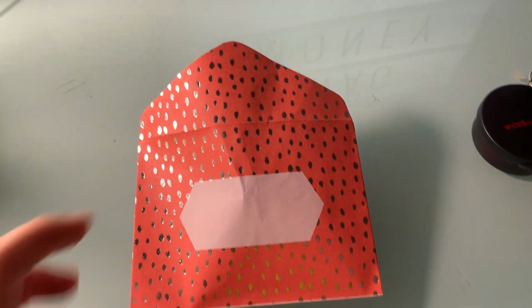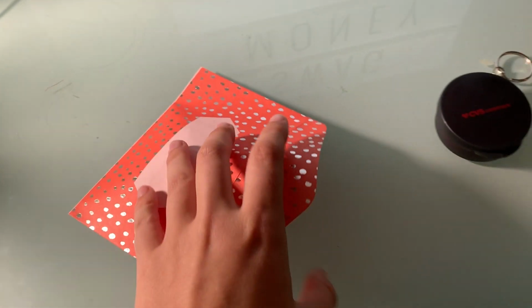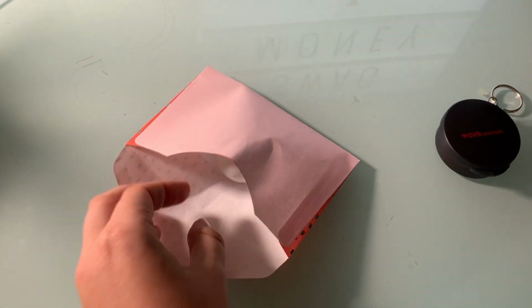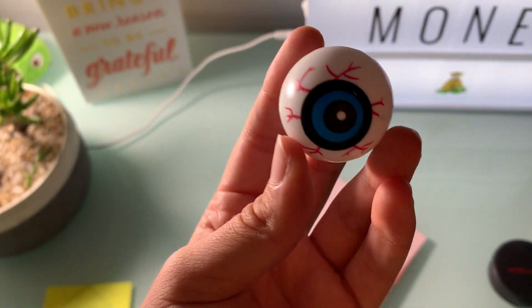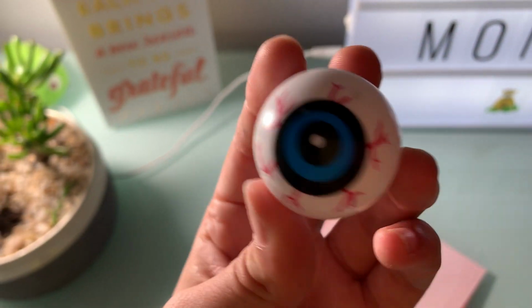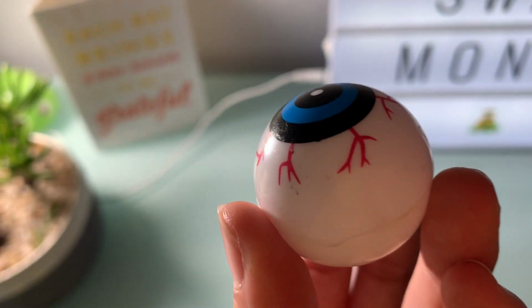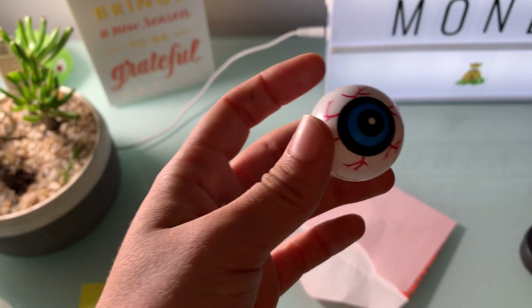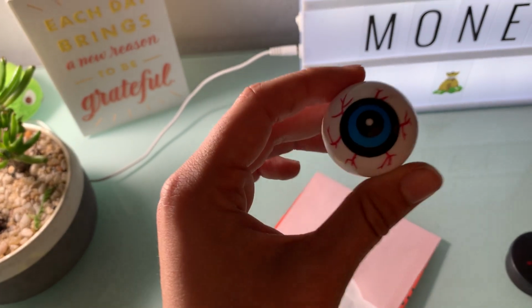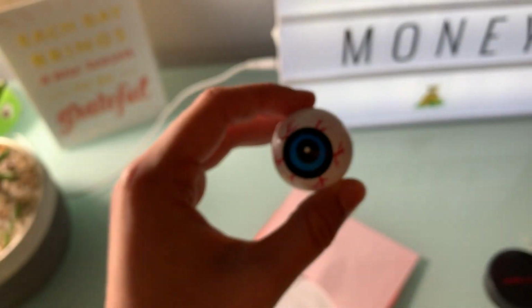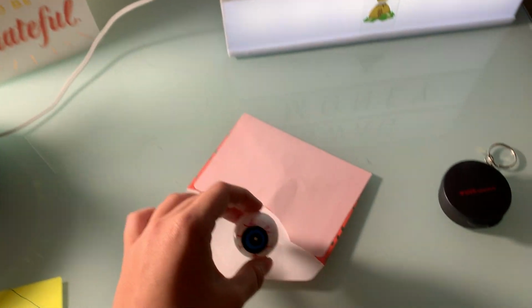This envelope is, of course, representing the nuclear envelope, and inside would be the nucleus. So the nuclear envelope surrounds the nucleus, and I know this ping pong ball looks like an eyeball, but I meant it to look like a brain because of all those veins. Because the nucleus is actually the brain of the cell, and it contains all of the DNA, so it basically sends the commands, and it is the brain.